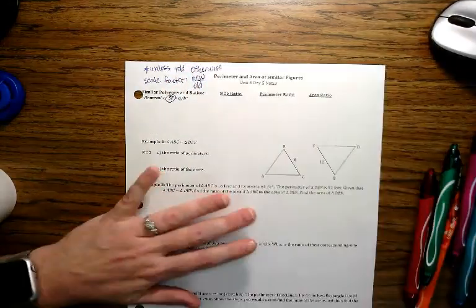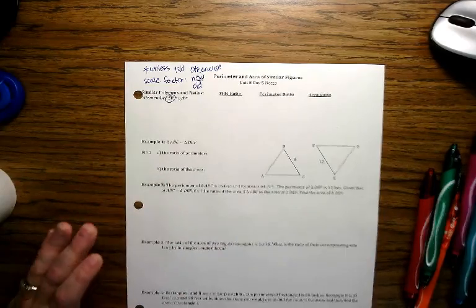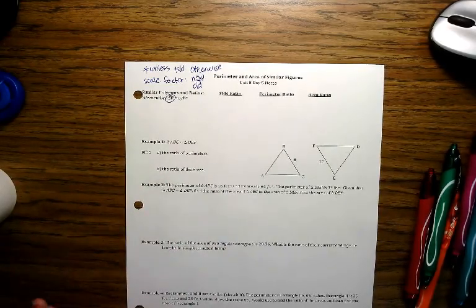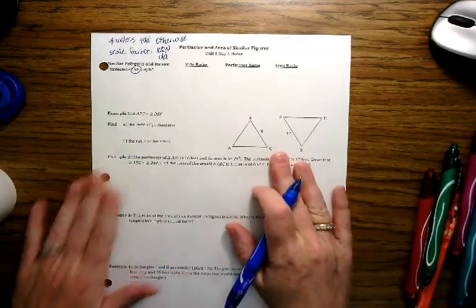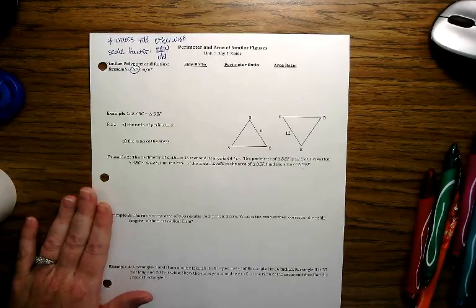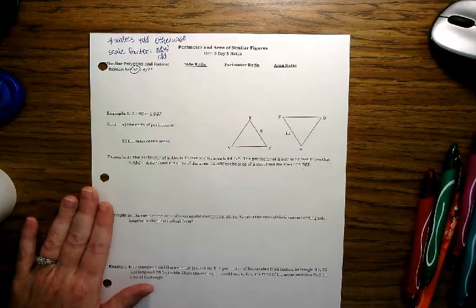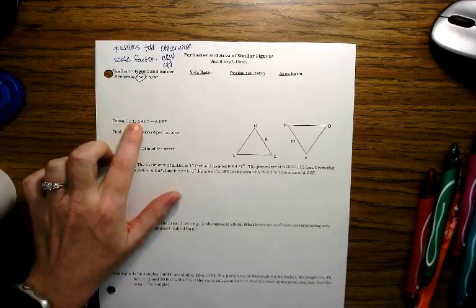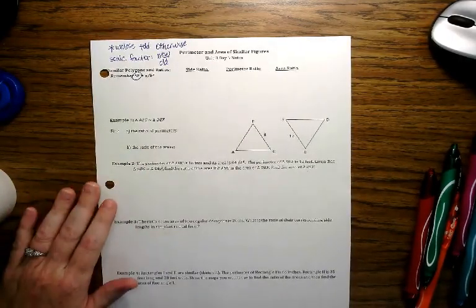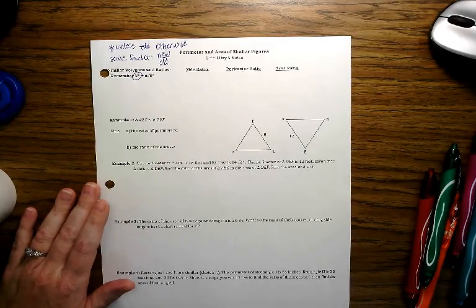Okay? If I tell you to do the little guy over the big guy, you do the little guy over the big guy. But if I don't say anything else, do new over old. Well, how do I pick out of these two which one's the new and which one's the old? Well, it says triangle ABC is similar to DEF, but how do I know which one's new and which one's old? Which one comes first?